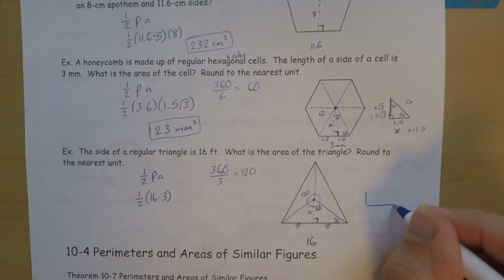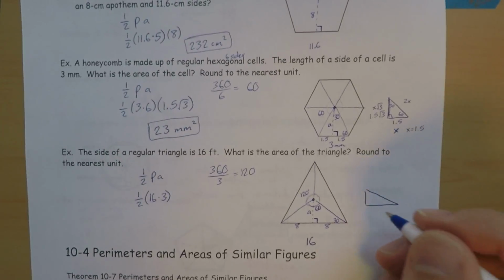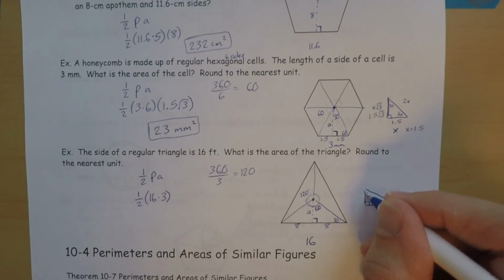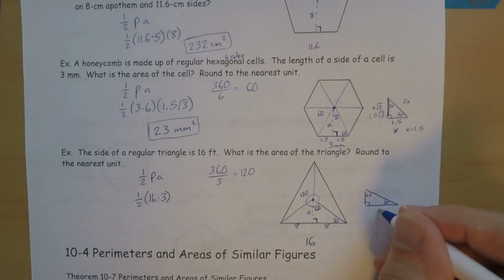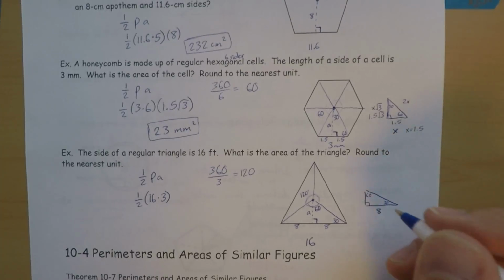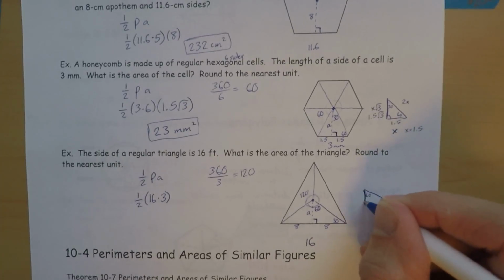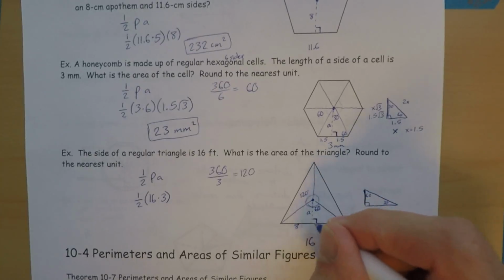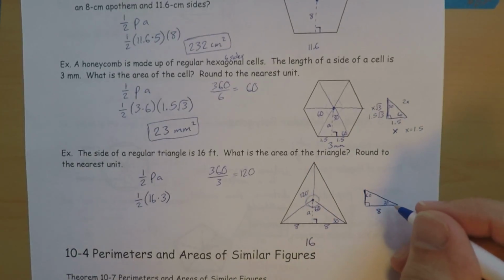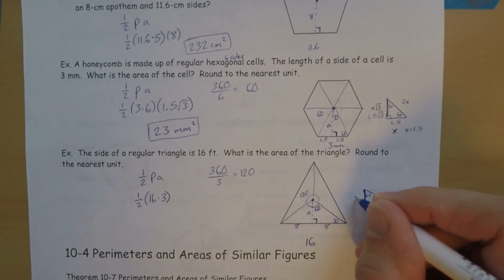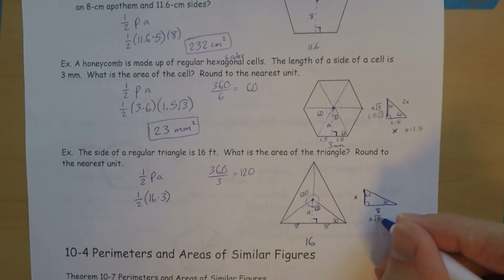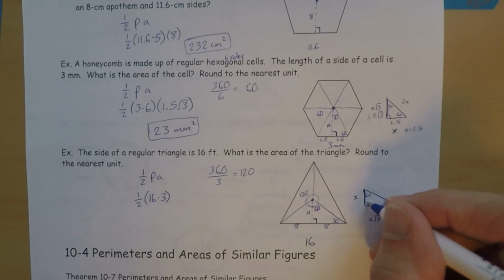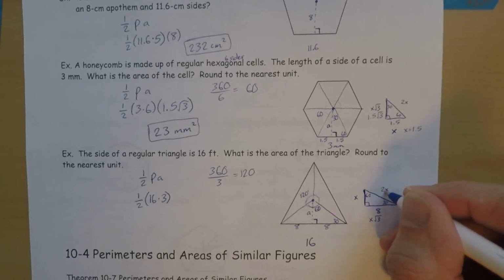Let me redraw my special right triangle off to the side here. There's the right angle. Here's my 60 degree angle. There's my 30 degree angle. This side I know is 8. And this side is my apothem. This is the side I want to find. So in this case, across from the 30 degree side is x. Across from 60 is x times the square root of 3. And across from my right angle, the hypotenuse is 2x.